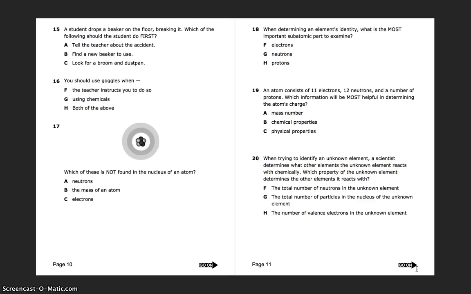Number 16. You should use goggles when F. The teacher instructs you to do so, G. Using chemicals, H. Both of the above.